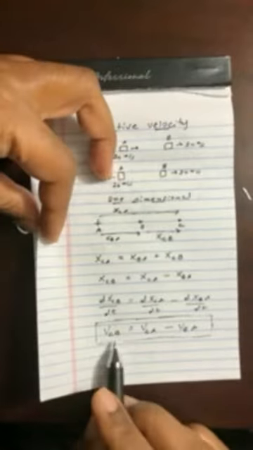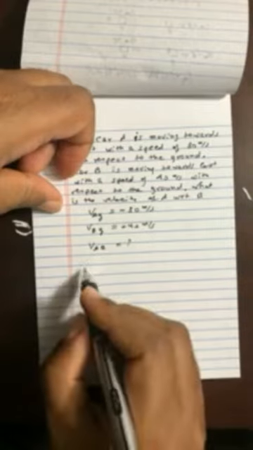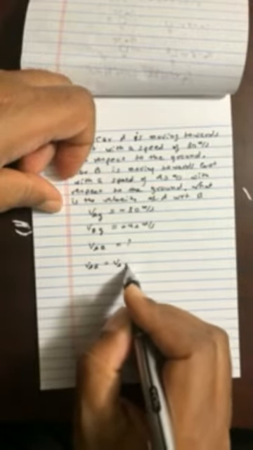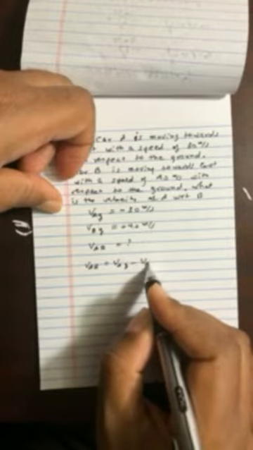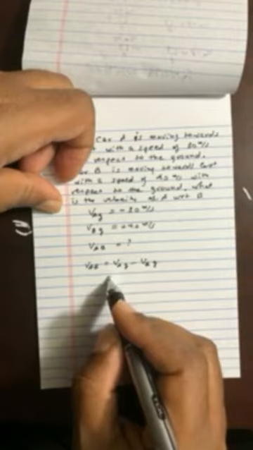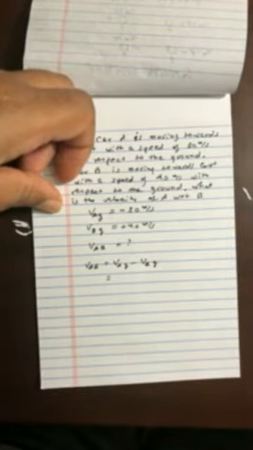If you follow this formula over here, the velocity of A with respect to B according to that formula equals the velocity of A with respect to the ground minus the velocity of B with respect to the ground. You can do it intuitively; I'm just trying to show you an application of this formula.